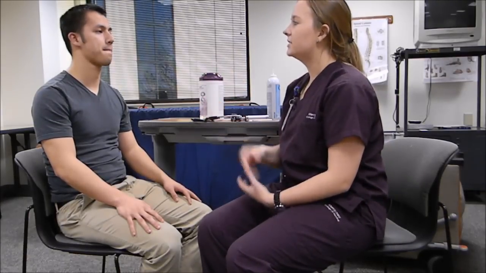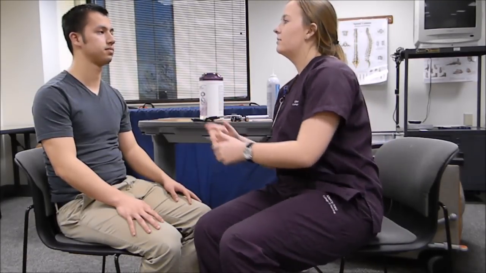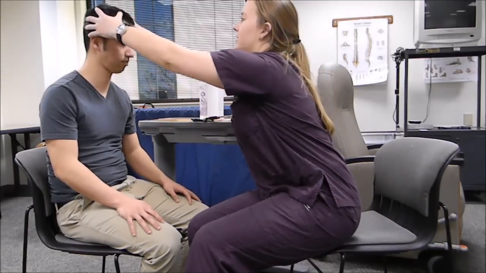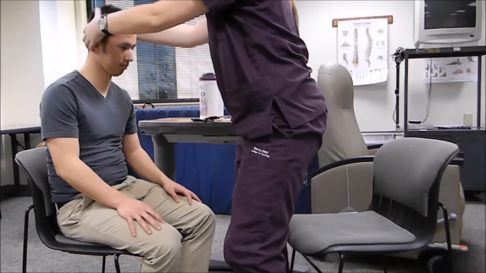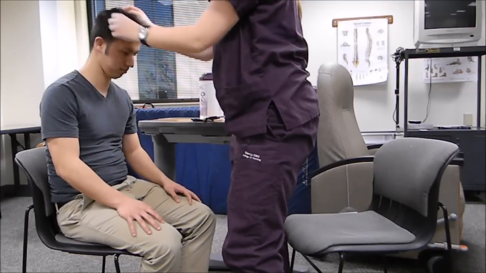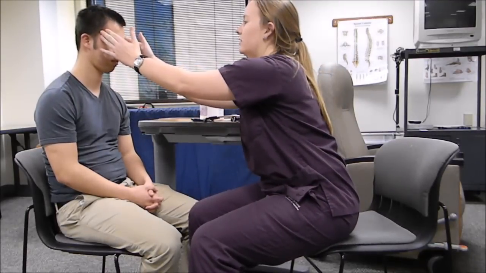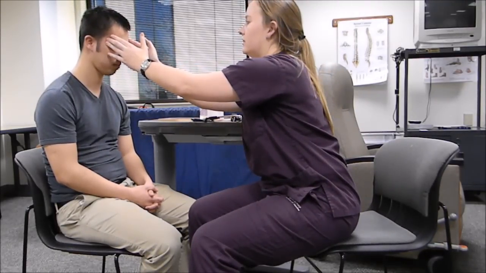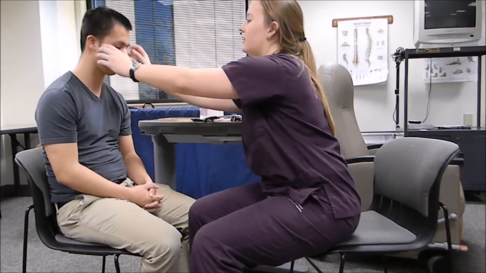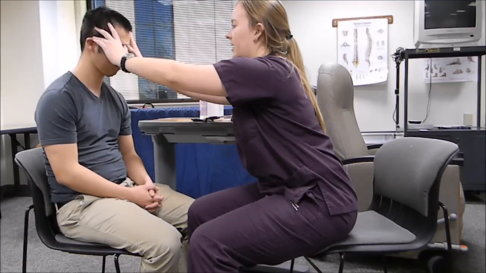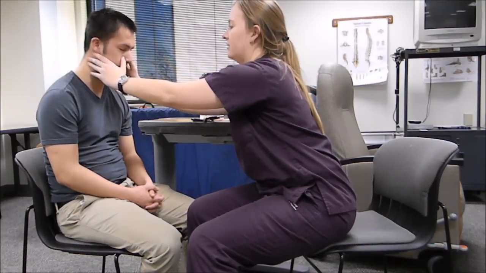I'm going to inspect his face for symmetry. I can also lean forward from him, inspect his hair and his scalp, and his cranium, as I'm feeling for any lumps, bumps. I can assess your temporal artery. There, your sinuses. Any pain or tenderness as I push here? No. Right here? No. Okay.